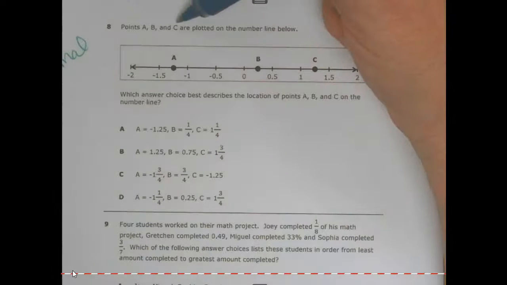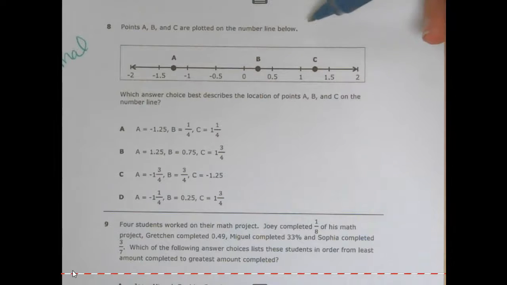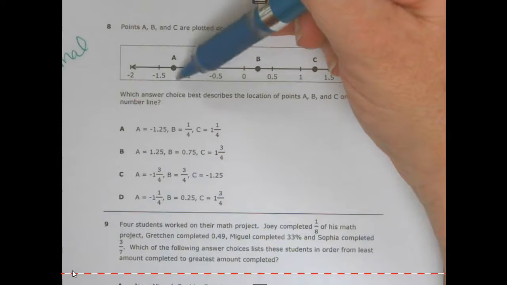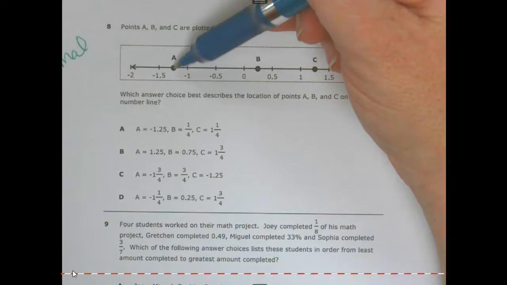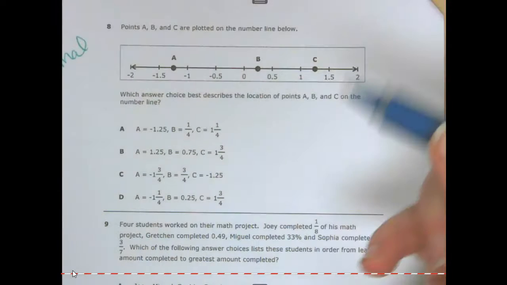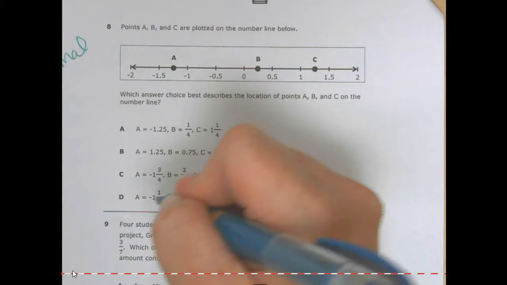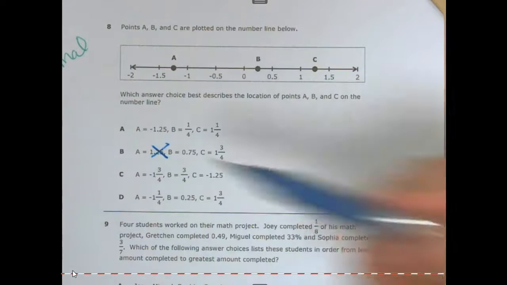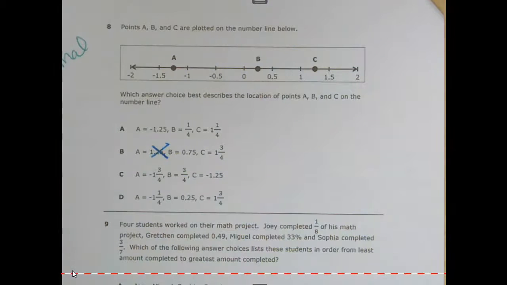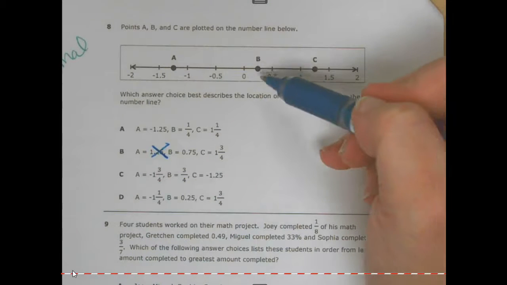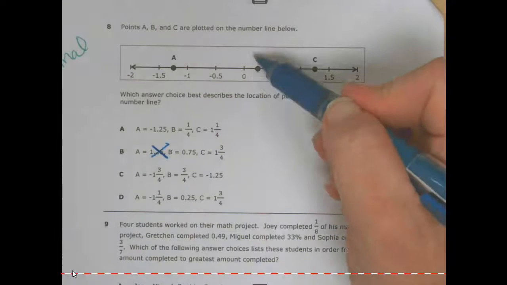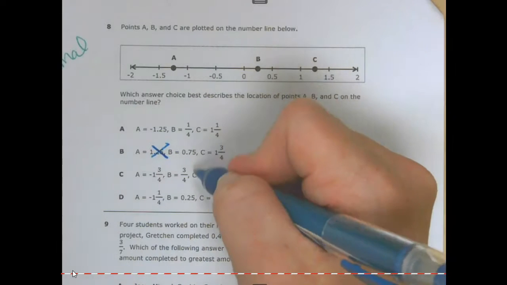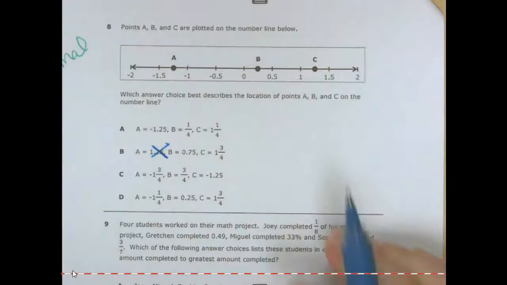Points A, B, and C are plotted on the number line below. A is -1.25, or -1/4. So I know it's not positive though, so I can take this one out. Let's look at what B is. B is on this side, it's not past the 1, so none of them are past the 1.